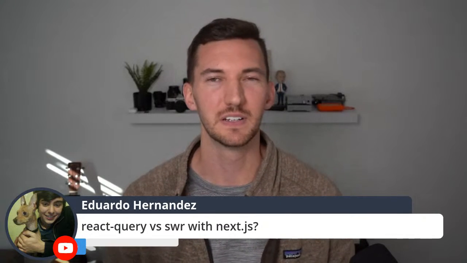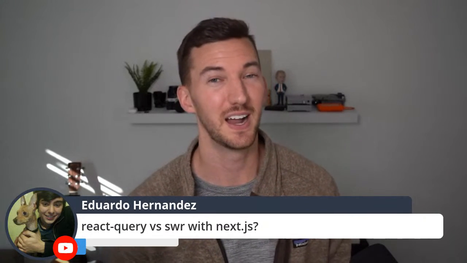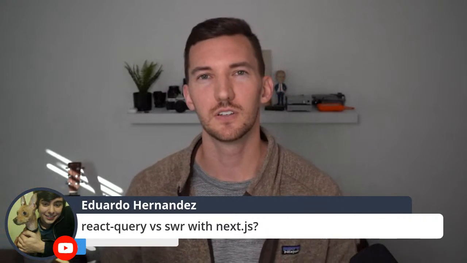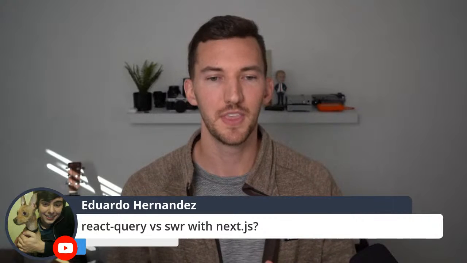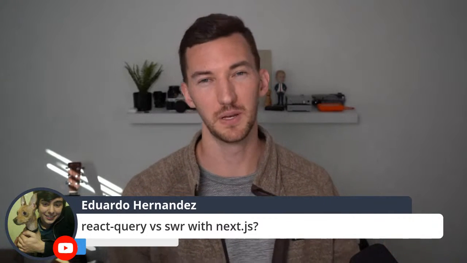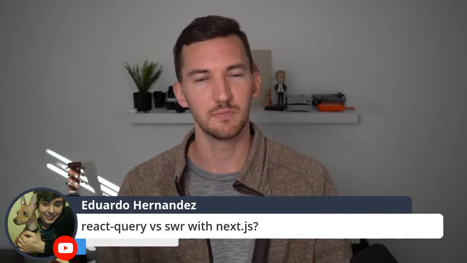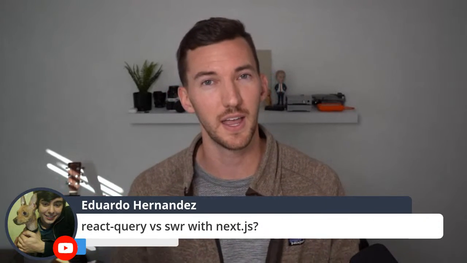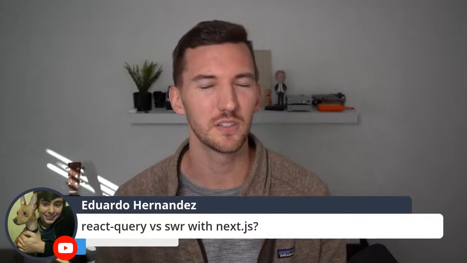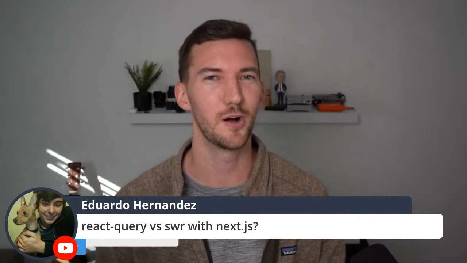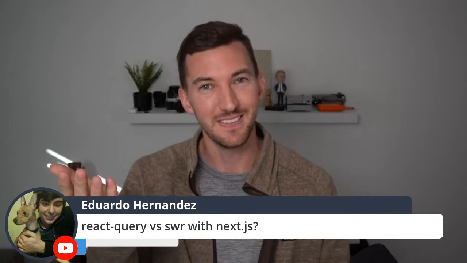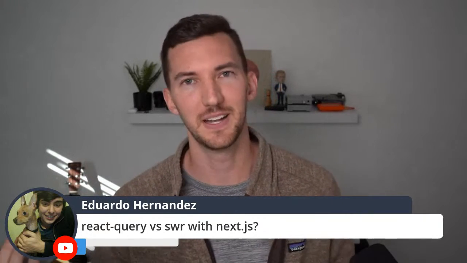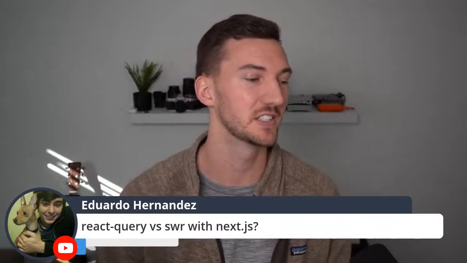Really, the only difference between React Query and SWR that I'm well aware of is that React Query has a couple extra features that SWR doesn't, but SWR has a smaller bundle size. So it's really about what you care about. Do you need those extra features that React Query has? I think React Query might also have dev tools. Somebody call me out if I'm wrong on that. But do you need that, or do you want a smaller bundle size with SWR? So that's my take on it. Feel free to chime in if anybody else disagrees.